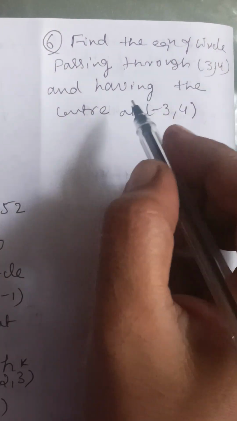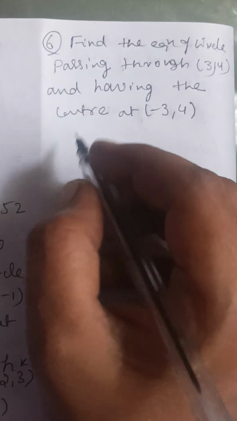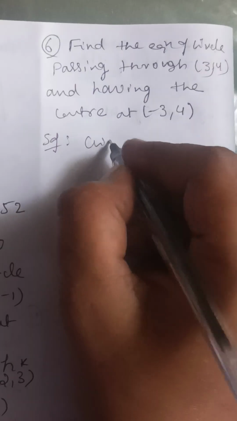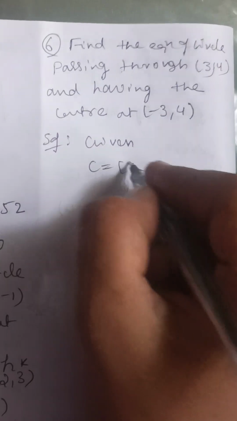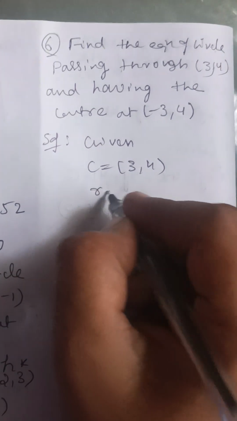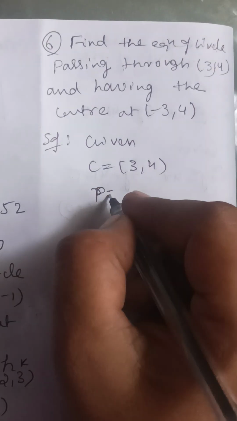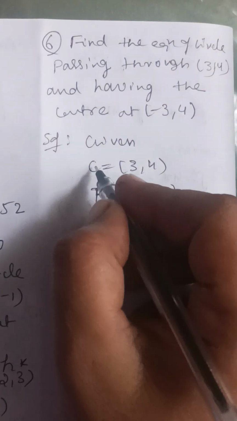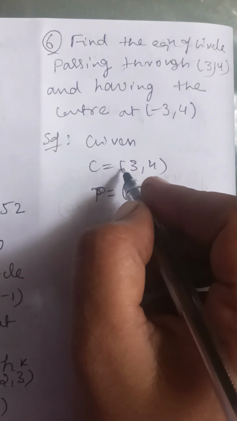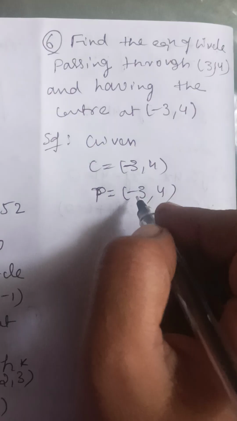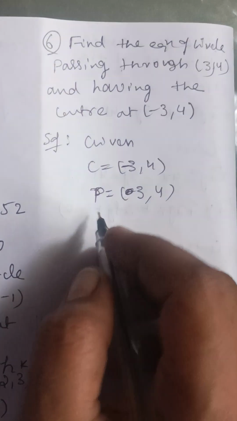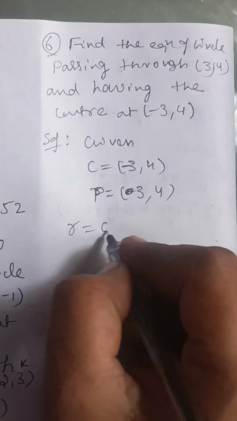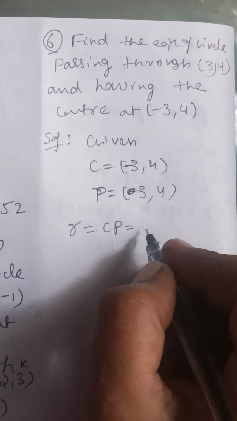Find the equation of circle passing through minus 3 comma 4 and having the center at 3 comma 4. This is also the same type. Given center is 3 comma 4 and passing point is minus 3 comma 4, and find the radius which is equal to distance between these 2 points.